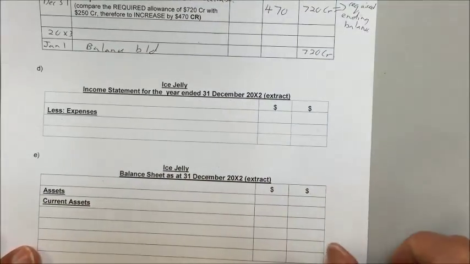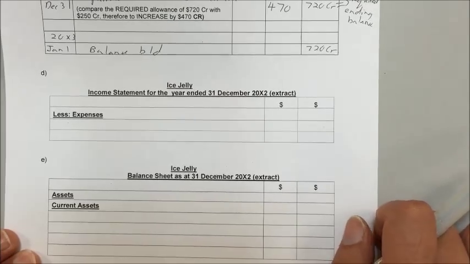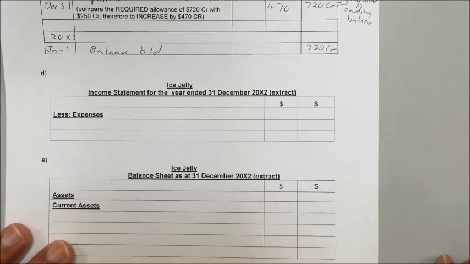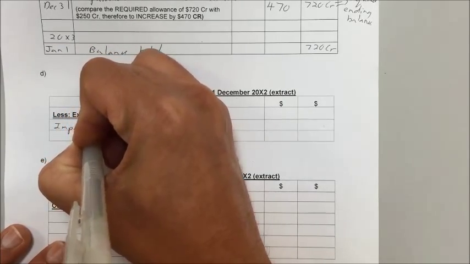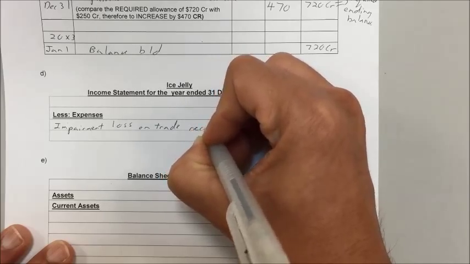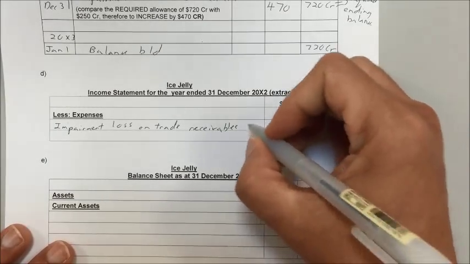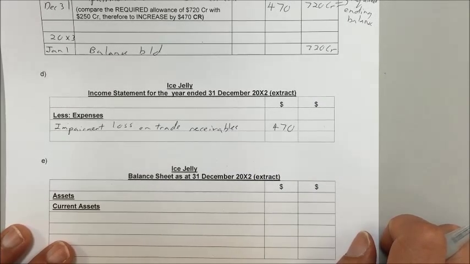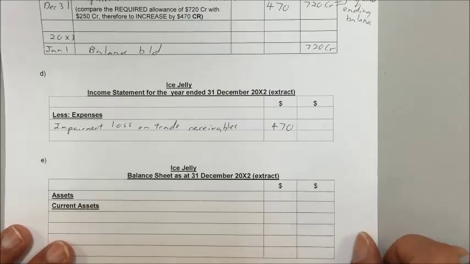Now next we look at the extract of the income statement and balance sheet for the business Ice Jelly. The impairment loss on trade receivables will be listed under less expenses. So we have impairment loss on trade receivables. However, the amount will be 470, which is the required ending balance of $720 minus the existing balance before the end of the financial year.